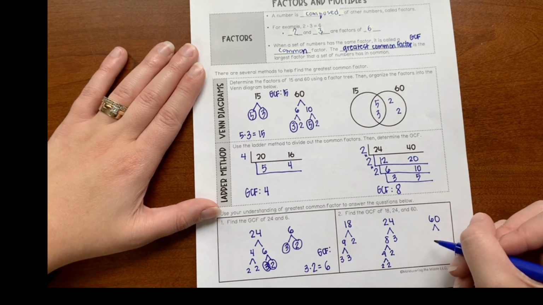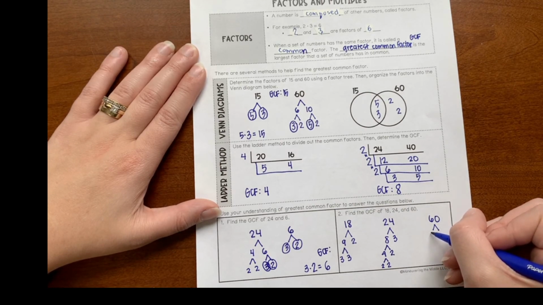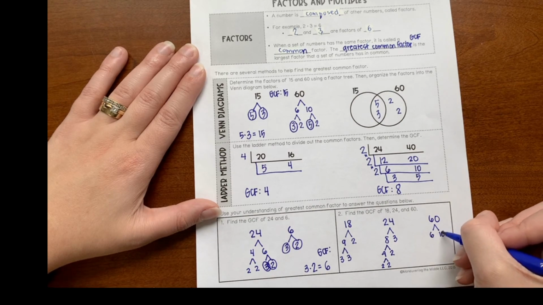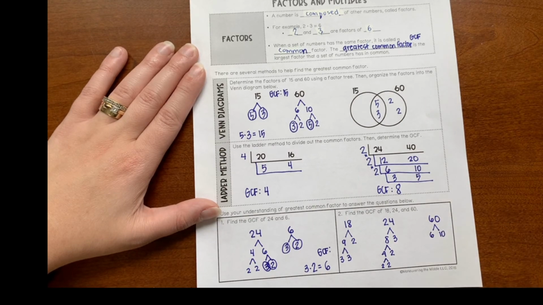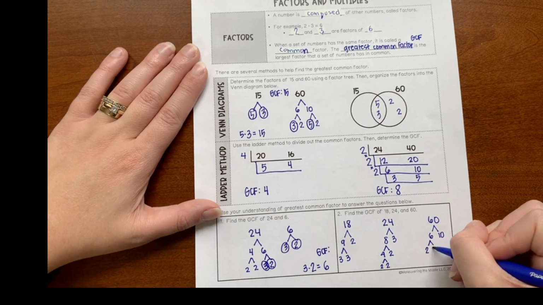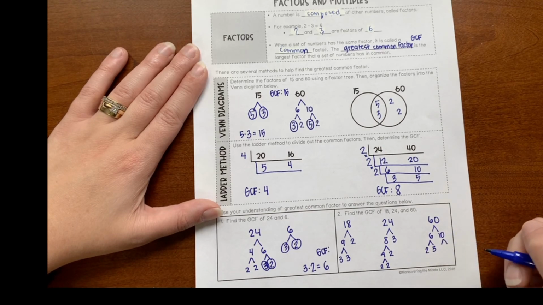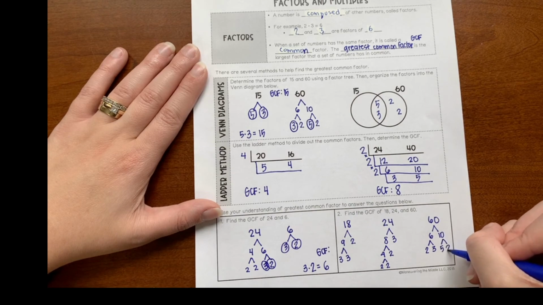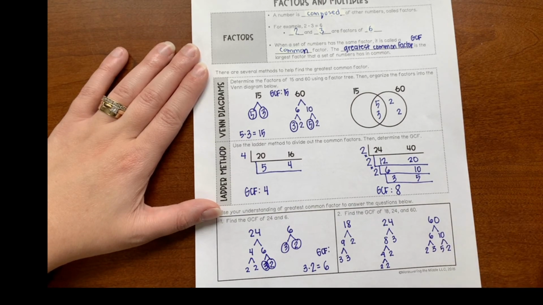Now I'm going to do my final number, 60. I find 60 one way by multiplying 6 times 10. Now I need to factor each number. So 6 is found by multiplying 2 times 3. Those are prime numbers. And 10 is found by multiplying 5 times 2. These are also prime numbers.